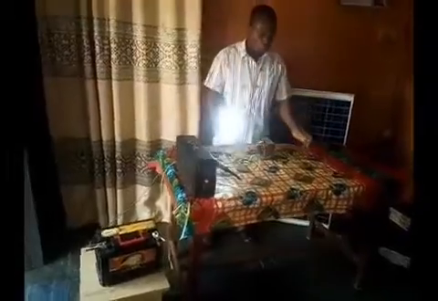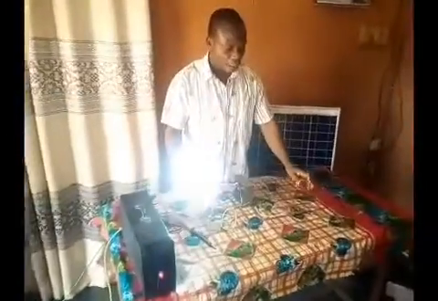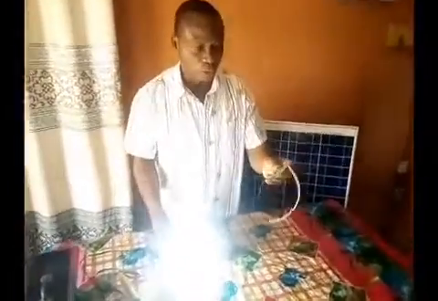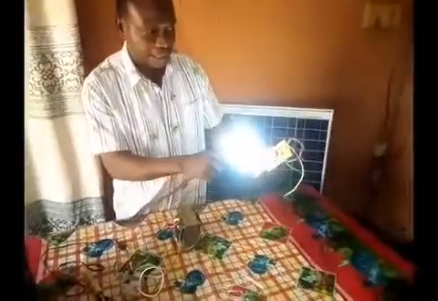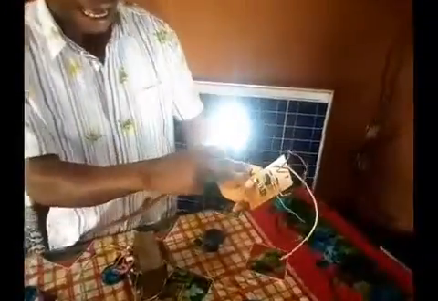I will show you step by step how you can build your own circuit like this with your IC, transistors, resistors, with your transformer and your MOSFET, all the components that are required to produce a solar inverter system.